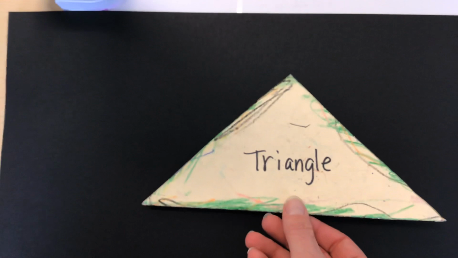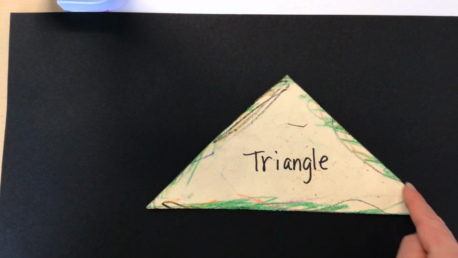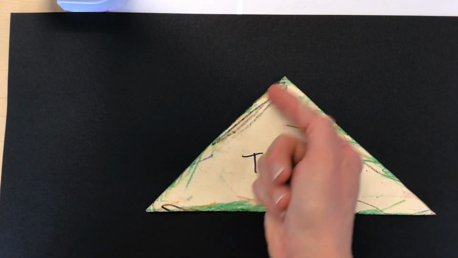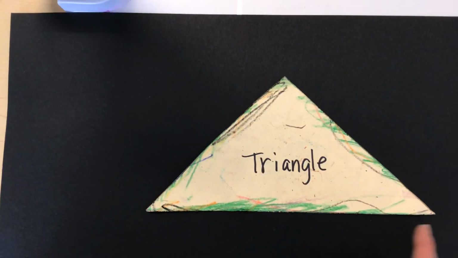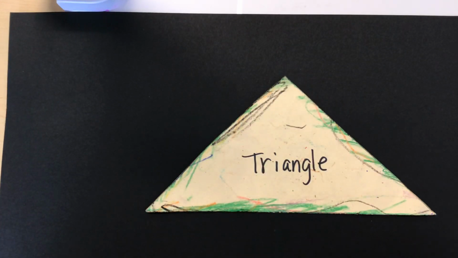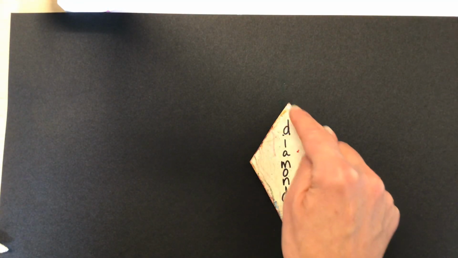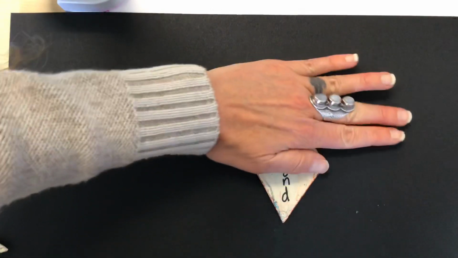Next, I have a triangle. Triangles have some diagonal lines on them, lines that move on a slant or an angle. This triangle and all triangles have 3 sides. Next, I have this really cool shape. This is called a diamond, and what's really cool about this is that it's actually 2 triangles, one on top of the other. There's one triangle. There's the other pointing down.